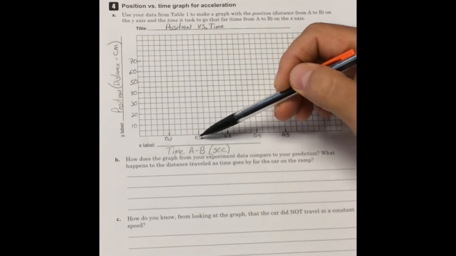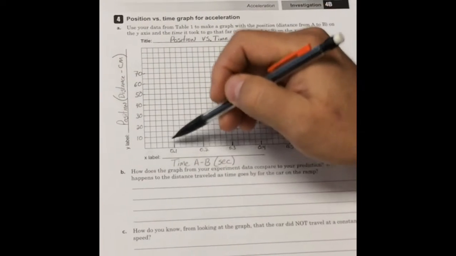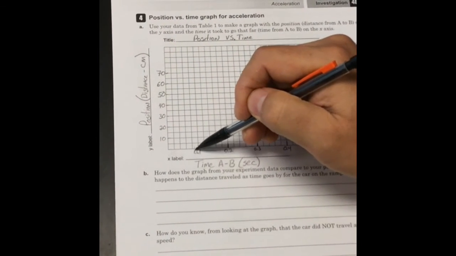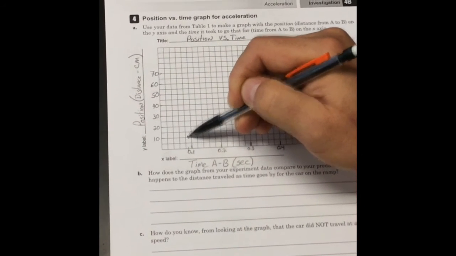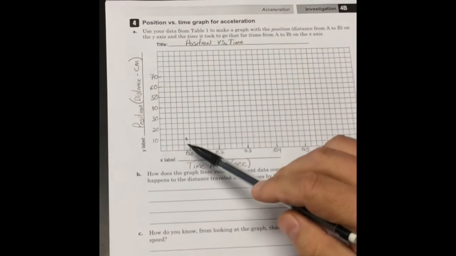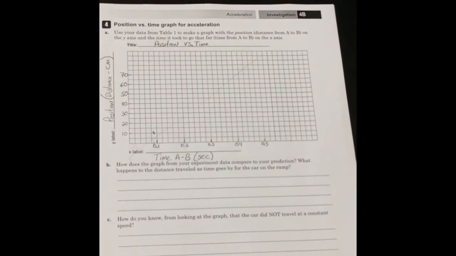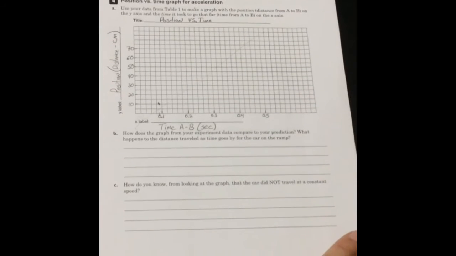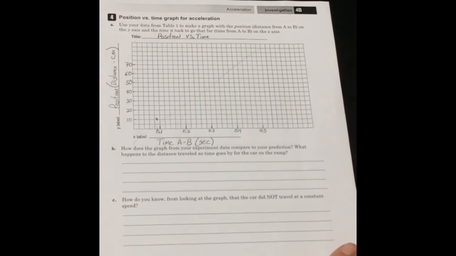So our first data point, the position was 10 centimeters, and our time from A to B was 0.095 seconds. So 0.095 is about there, and 10 centimeters is there. All right, so that's your first data point, and you should see something that has a positive slope to it when you're done. So graph your other data points, and we'll continue on to the second graph.